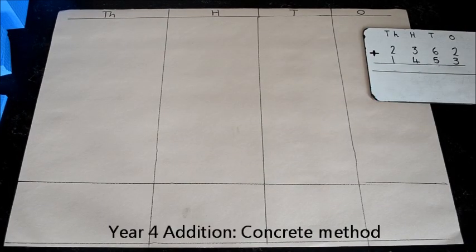In Year 4, we teach addition of 4-digit numbers. I'm going to demonstrate the calculation 2,362 add 1,453 using column addition. So I will start by building the numbers.